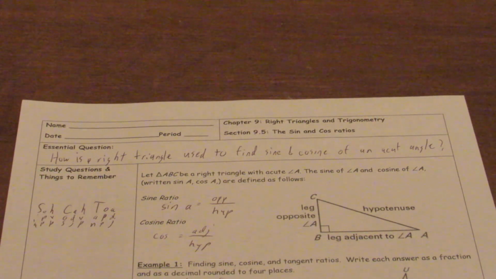Tomorrow with 9.6, we will look at using these and finding the angle, which we looked at calculator-wise on the tangent one. We'll actually do some problems with that tomorrow.